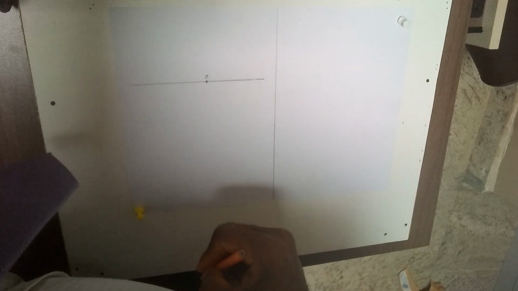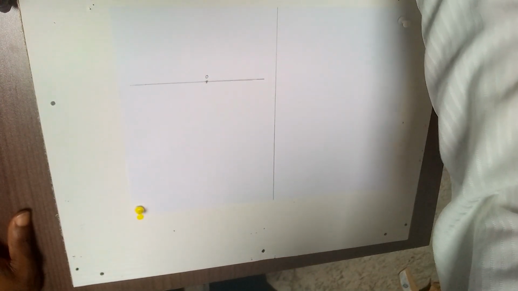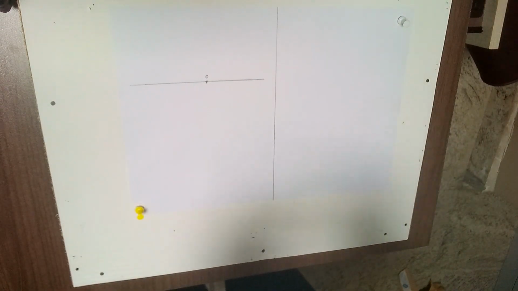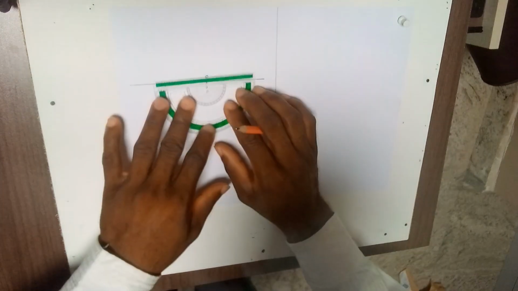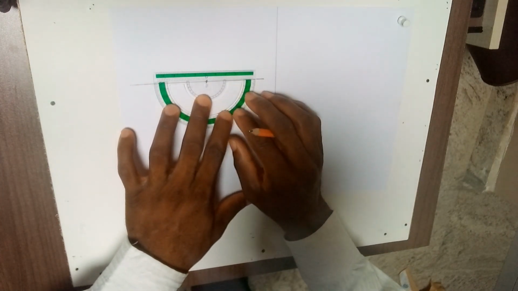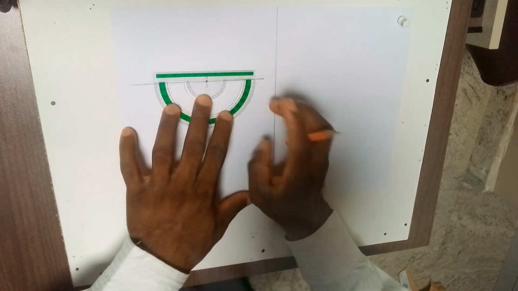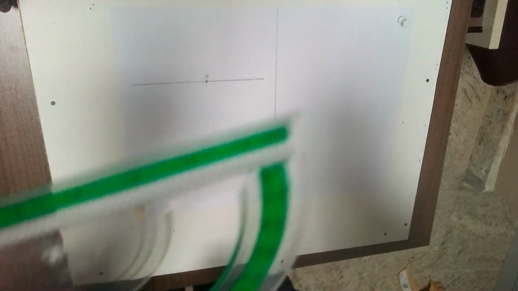So when I make the point O, the next thing I will do is take my protractor. There is a hole in the protractor, so I'm going to put that tiny hole on the 0 mark. Just as you can see, this is the point I'm talking about.